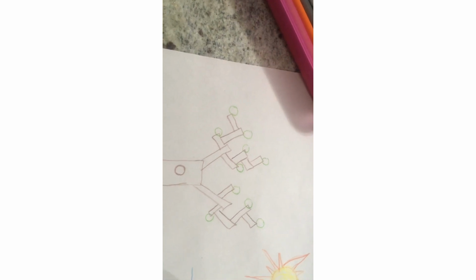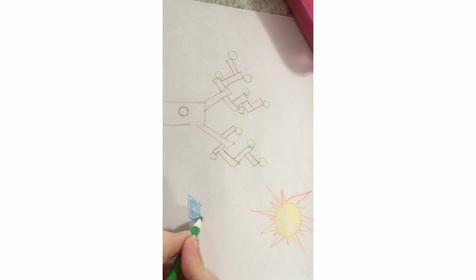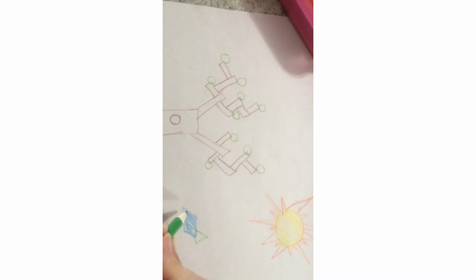Do the line this way, and the line going this way, and this way, and this way. That could be the bird's body. I'm going to shade it in. And I think I'll make a triangle for the bird's head. And I might even make a thin rhombus for the tail.